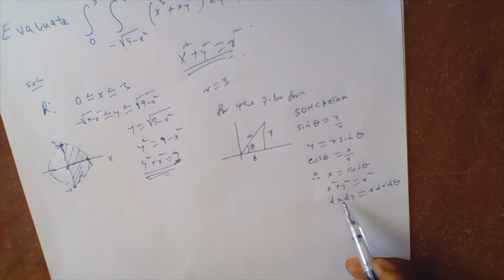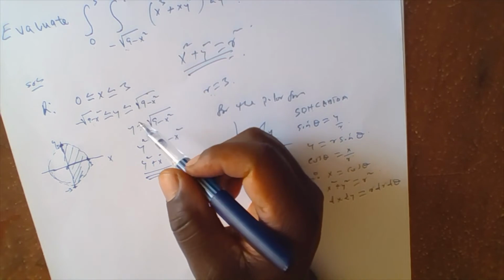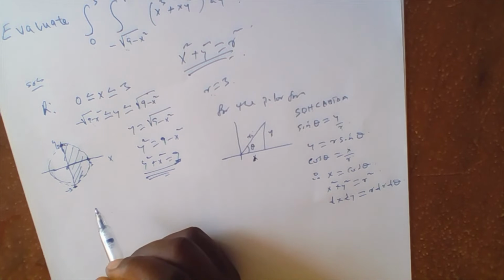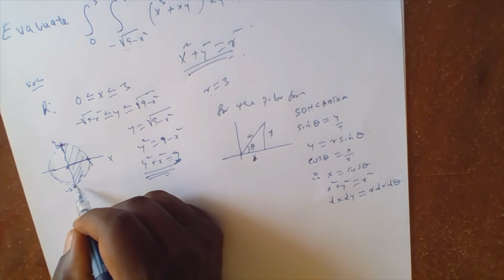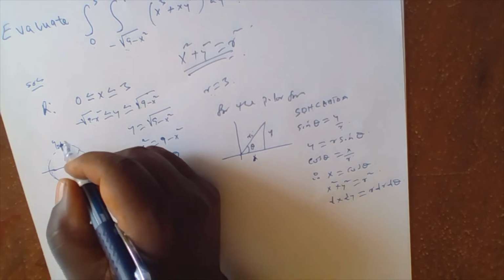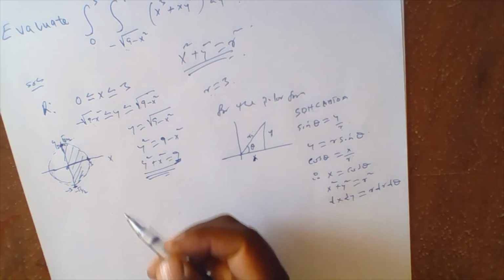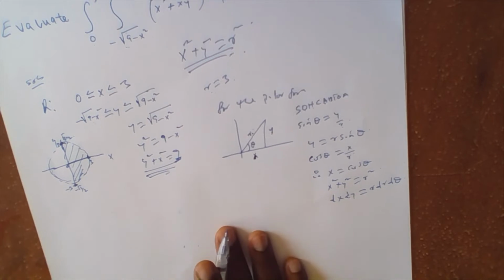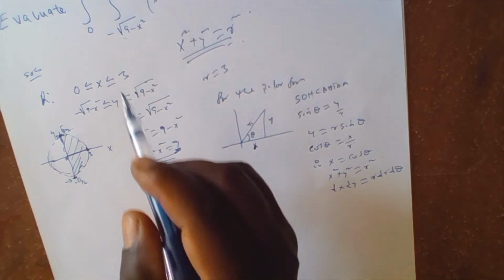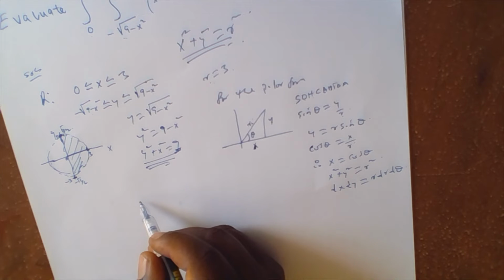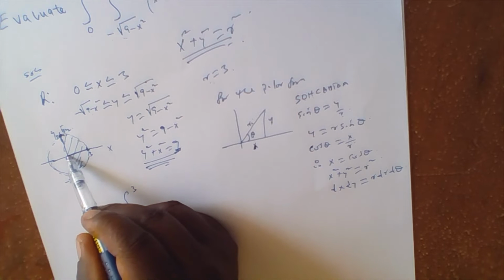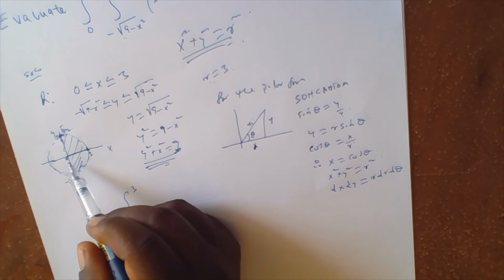So from here, you realize that now this equation, we are integrating from this up to this. In terms of the angle, remember this is negative pi over 2, this is positive pi over 2. So this equation now will become the integral from 0 to 3, because remember r is now 3, which is the radius.